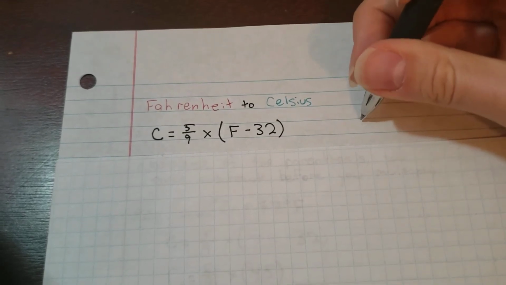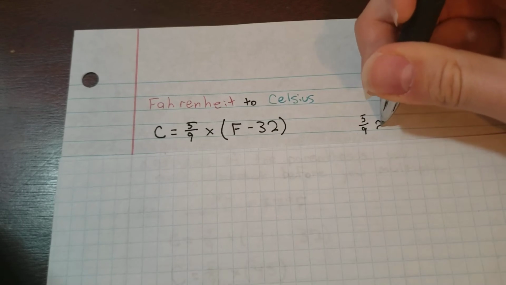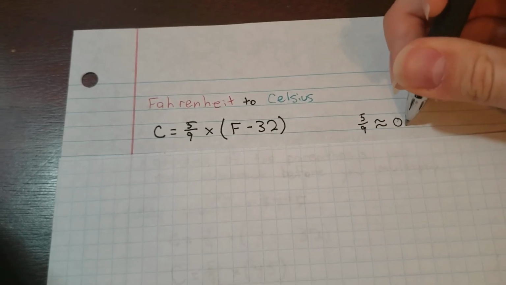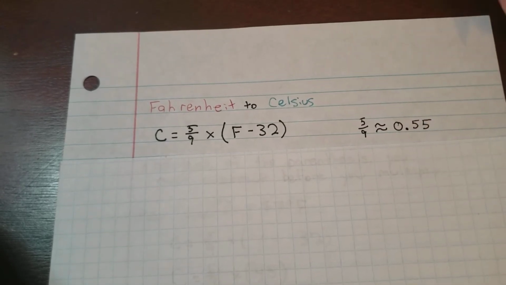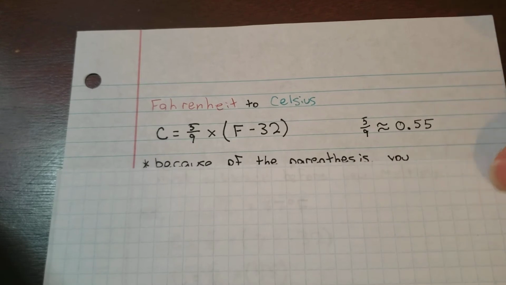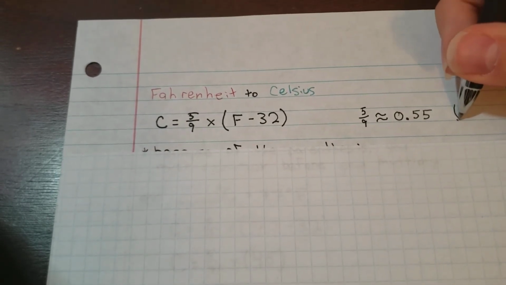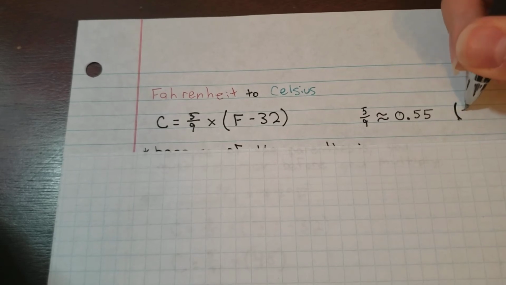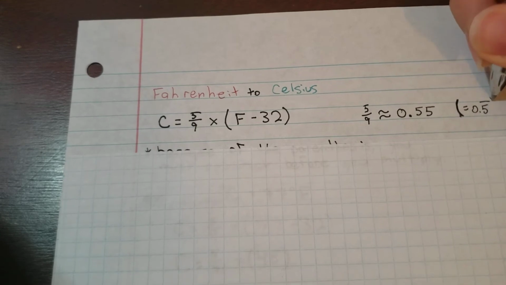Now it's important to know that 5/9 is equivalent to 0.55. It actually equals 0.5 bar.